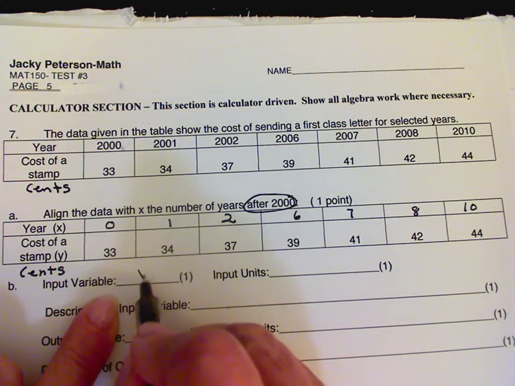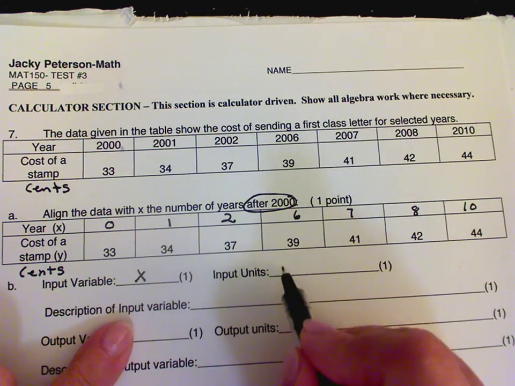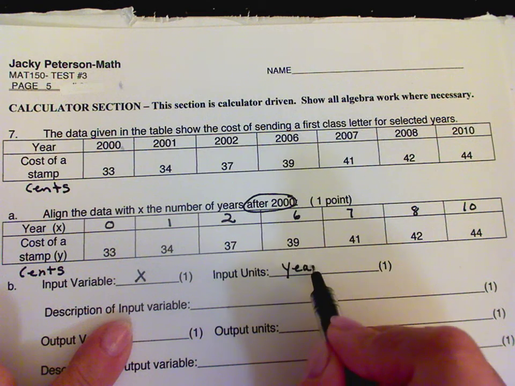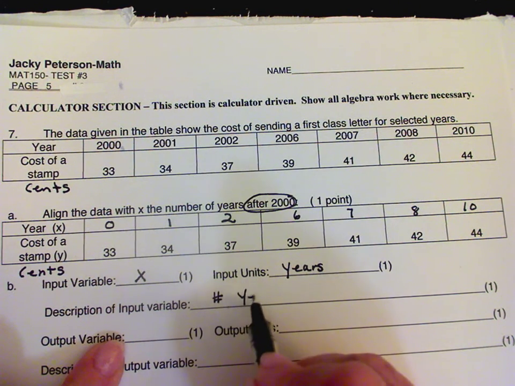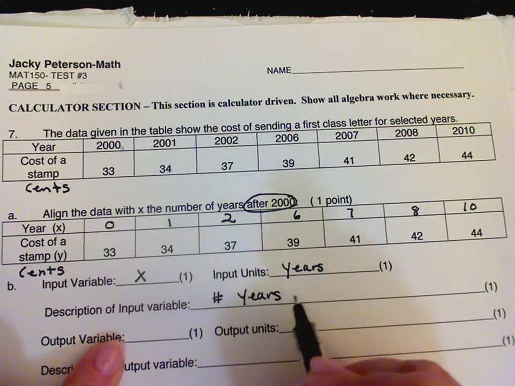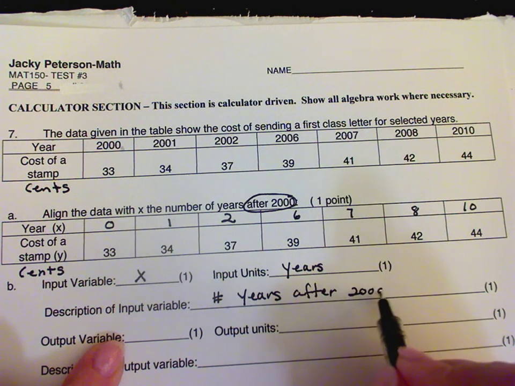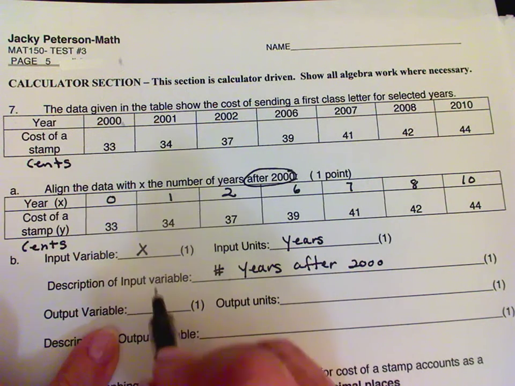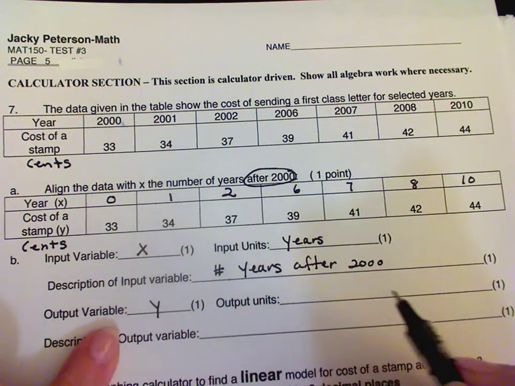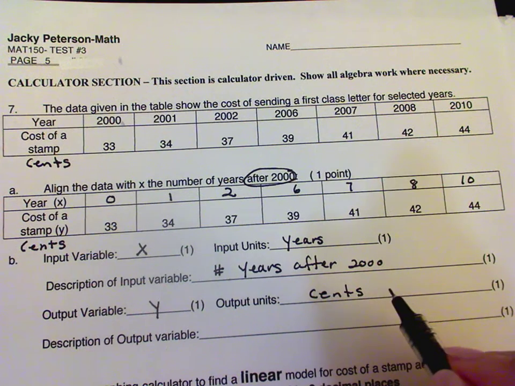My input variable is X, and the units is years, and it's the number of years after 2000. Output variable is Y. The units is really cents, and that's not your fault.